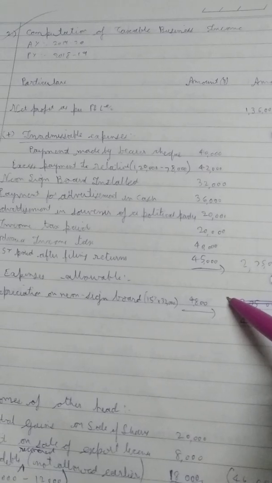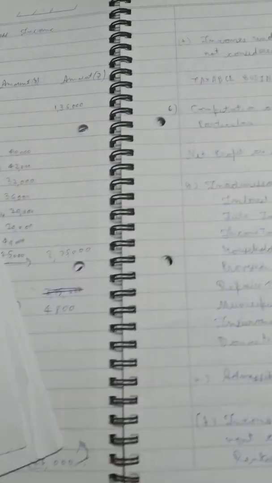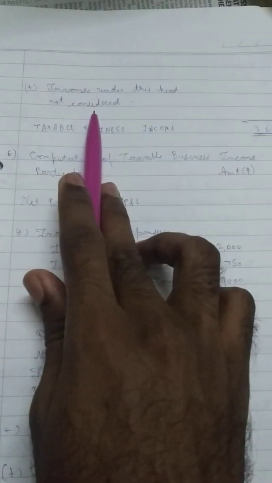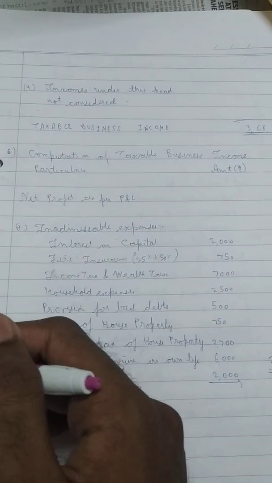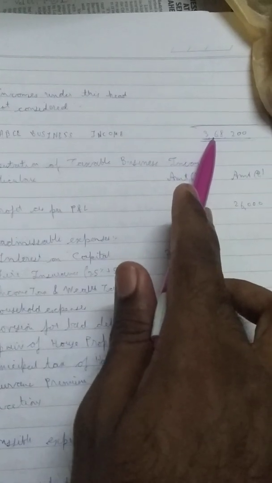Hence, when you add up all these inadmissible expenses, deduct all this income of other head, and there is actually nothing mentioned as income under this head which is not considered, when you add and deduct all the amounts, you will receive taxable business income, that is 3,68,200.